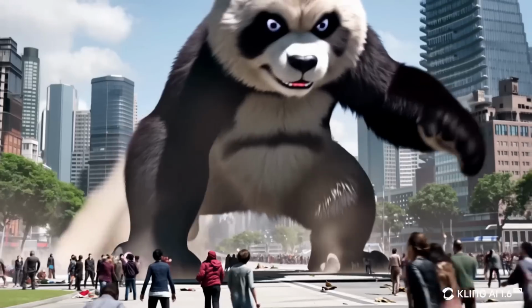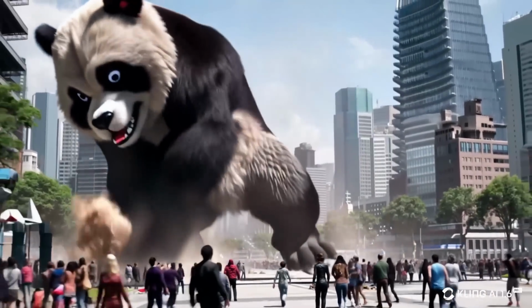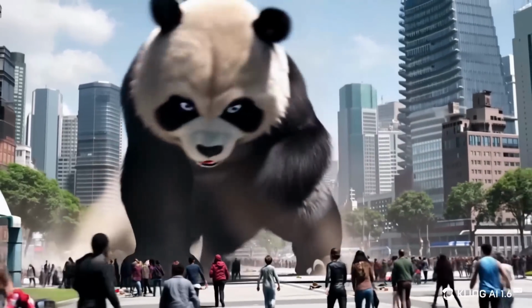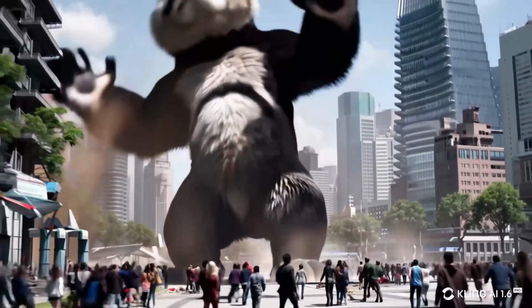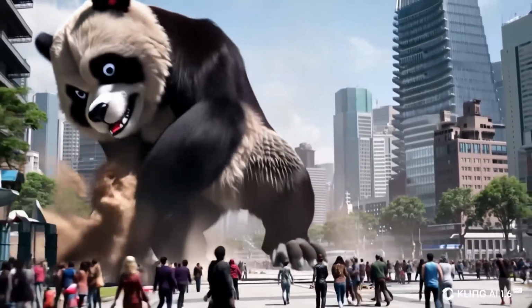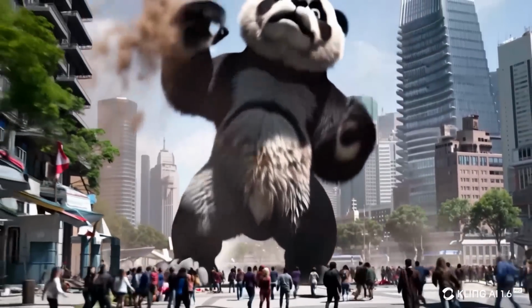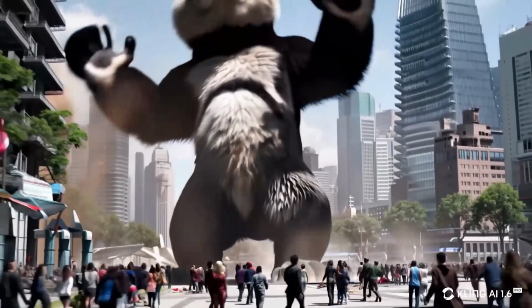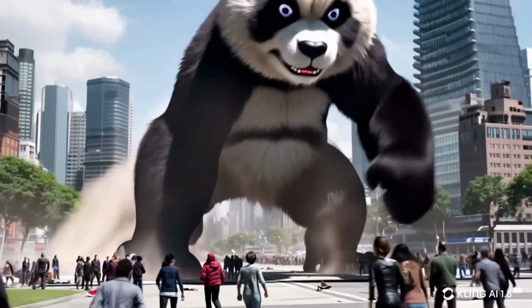The people don't really seem to be terrified and running away in all directions, however, but do note that the details are really good. The quality of the buildings, of the people, everything is just super sharp and consistent and high definition. It's just that the people aren't scared of this panda at all. In fact, they're walking towards the panda for some reason instead of running away.